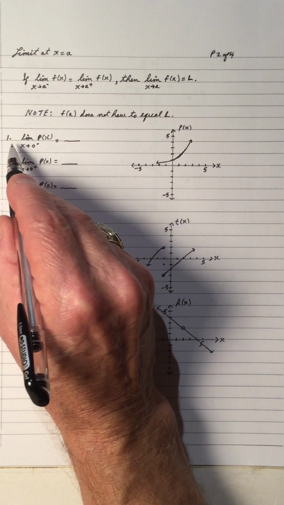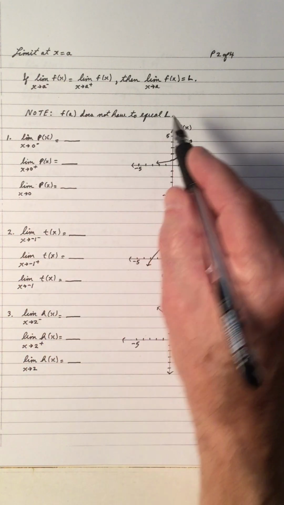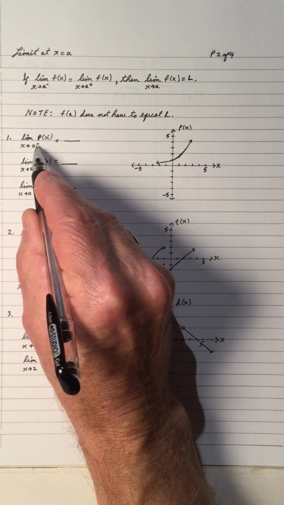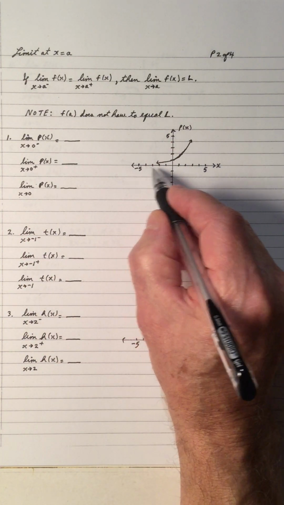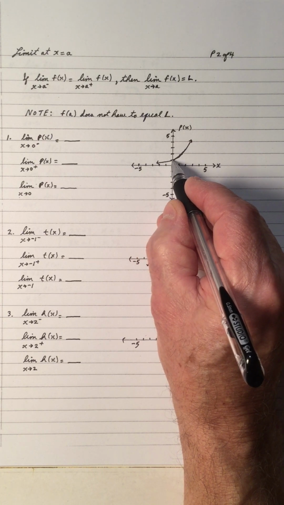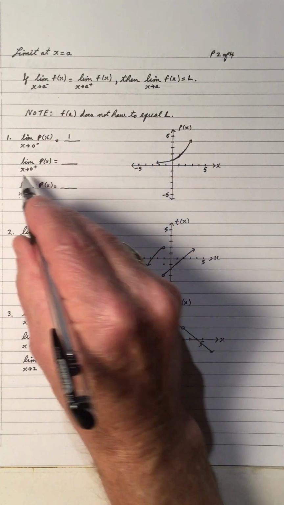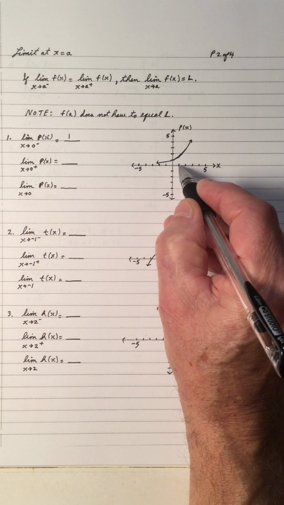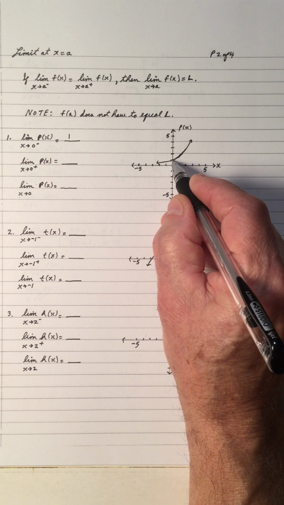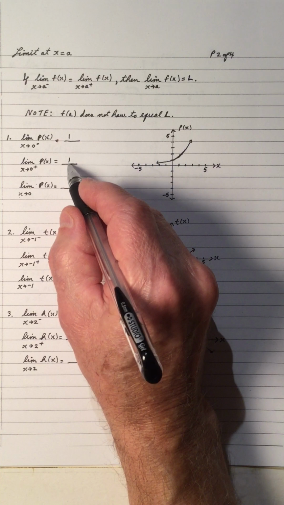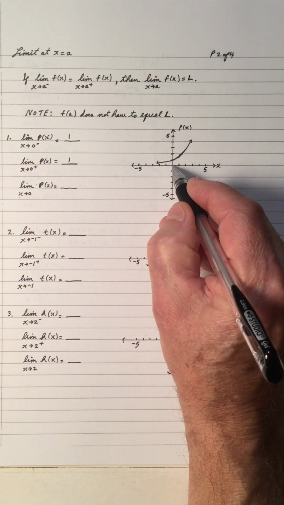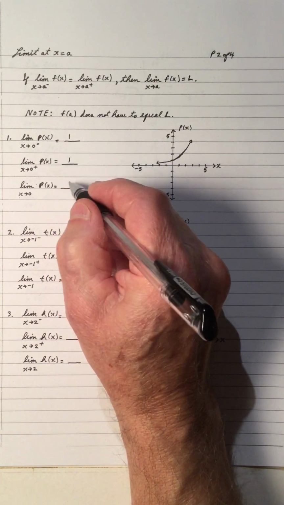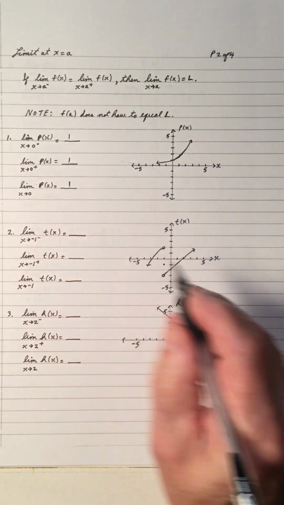Okay, here we go. Number one, this is p of x. The limit of p of x as you approach 0 from the negative side, 0 from the left side, we get 1. As you approach 0 from the right side, coming down here, we get a 1. So these two are equal. So the limit of p of x at 0 is 1, because these two are the same.